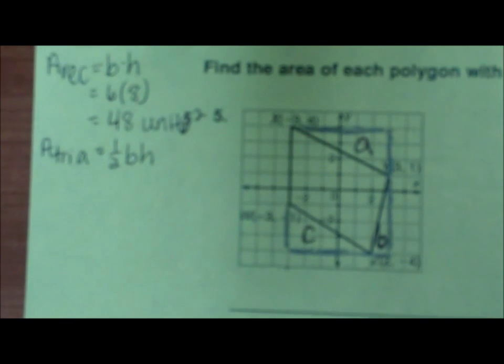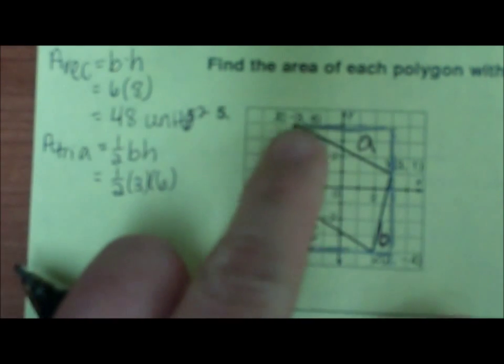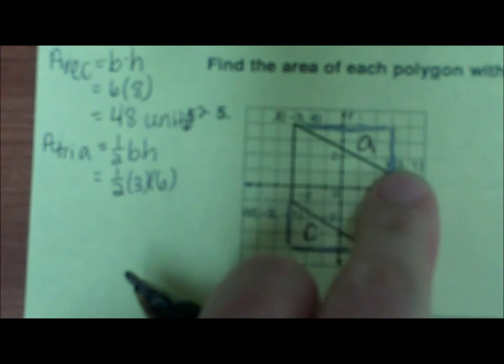Now, we're going to find the area of triangle A, which is 1/2 base times height, or base times height divided by 2. Okay, so we got 1/2. Now the base of this triangle, I'm going to use this as my base, which is 1, 2, 3. And I'm going to go this way for my height. 1, 2, 3, 4, 5, 6. Now it doesn't matter if I made this my base and this my height, because they're both perpendicular to each other. So if I multiply 6 times 3, that's 18, times 1/2 is 9.